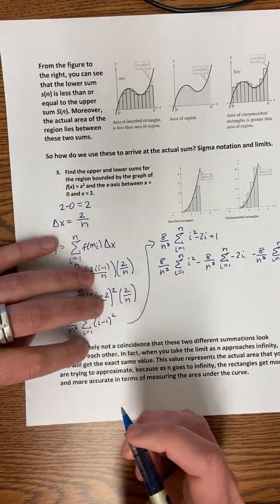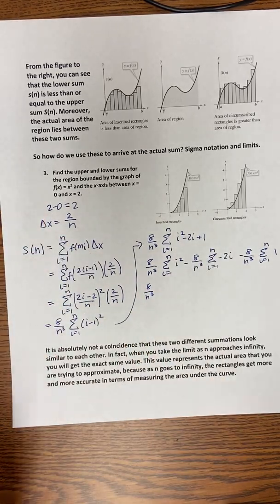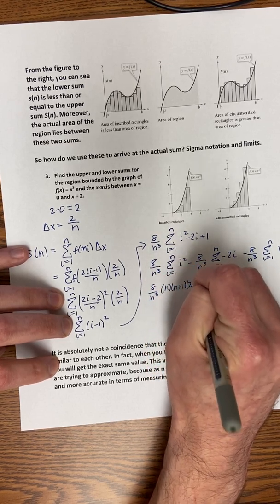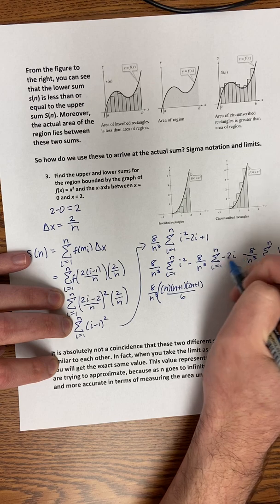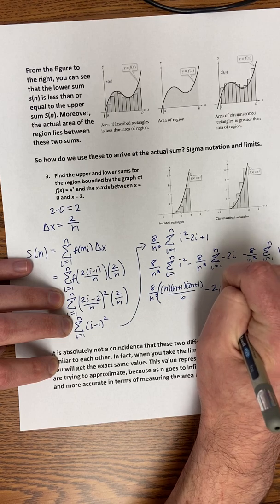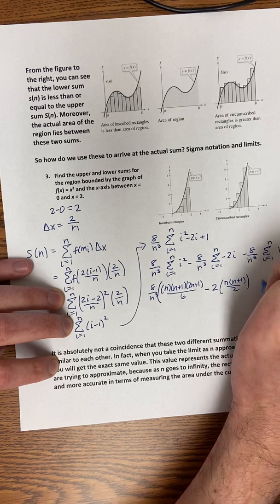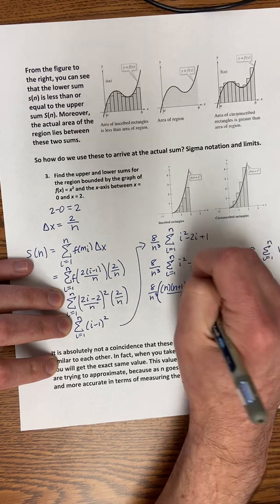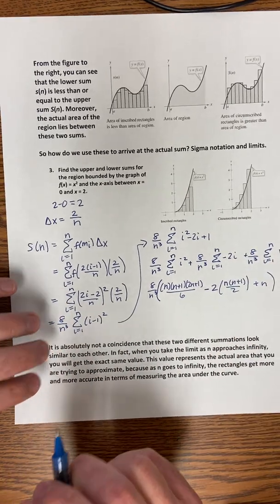Now there's more things I can pull out here to deal with this. This is now 8 over n cubed. My pattern for i squared is again n times (n plus 1) times (2n plus 1) over 6. I'm going to pull the 8 over n cubed out for all of these. My pattern here for the negative 2i will be negative 2 times (n plus 1) over 2, because that's the pattern for i. And my pattern here will be just n, because when you're adding 1 over and over n times, it produces n.